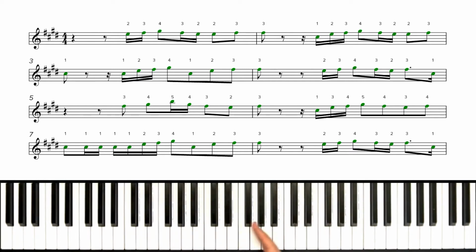So practice along with the slow tempo if you need help remembering which fingers play which notes. But when you're ready and you feel comfortable going up to the medium tempo, that's what we'll do now together. And I want to do it with our backing track. It sounds just like the song. It's way more fun than playing with a metronome. So let's do that now.